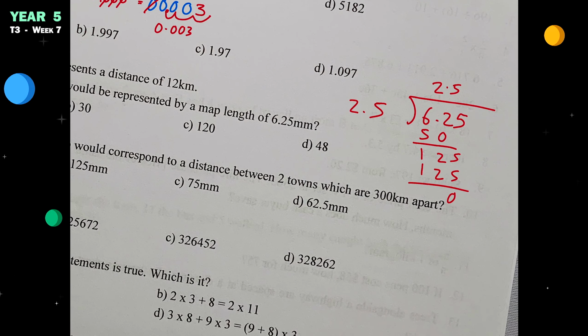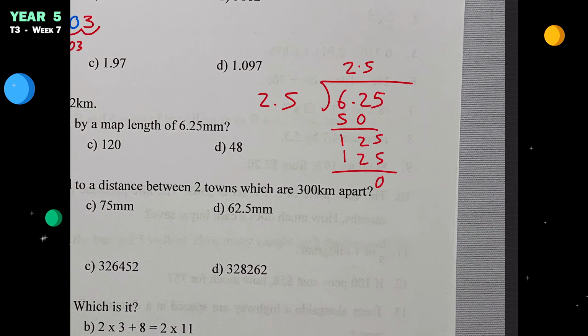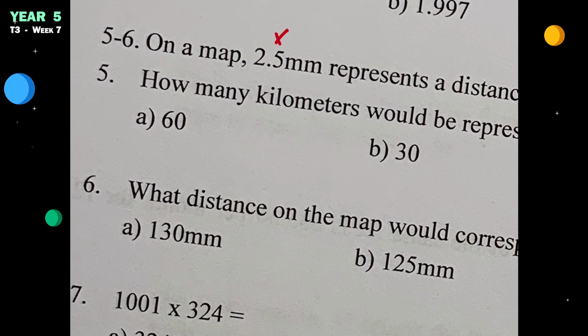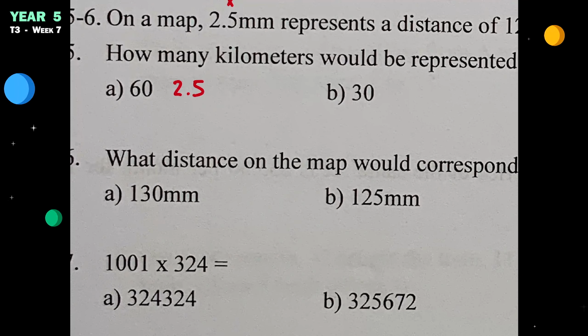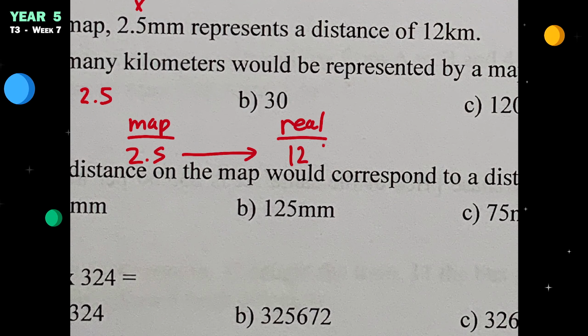So therefore, what I'm doing is this. I'll just give you an idea. Let's find some space. What it means is that 2.5 on the map is the same as the real life distance of 12 kilometers.